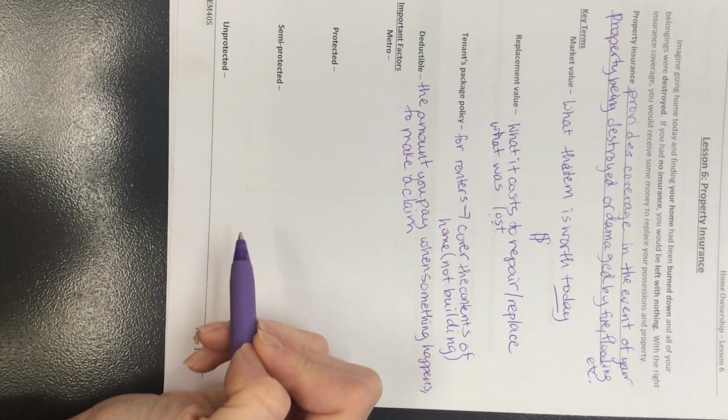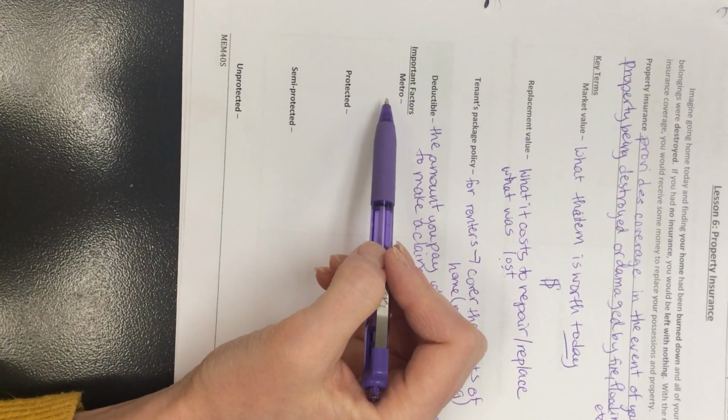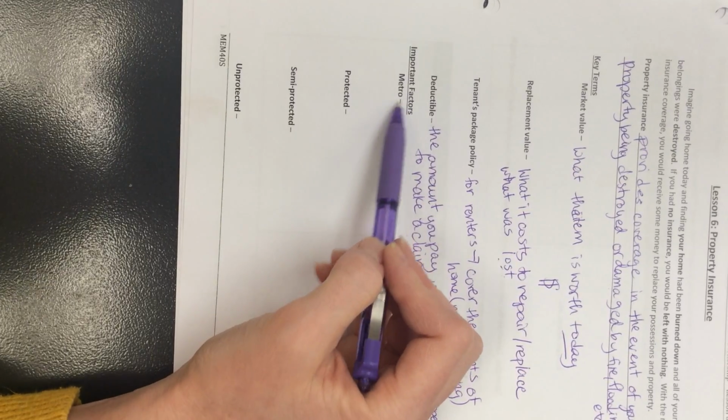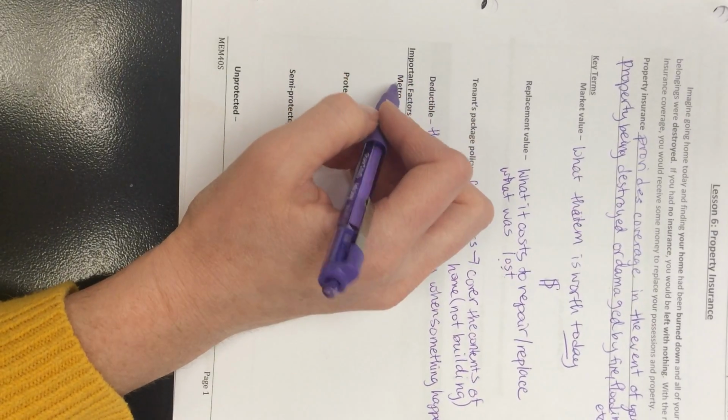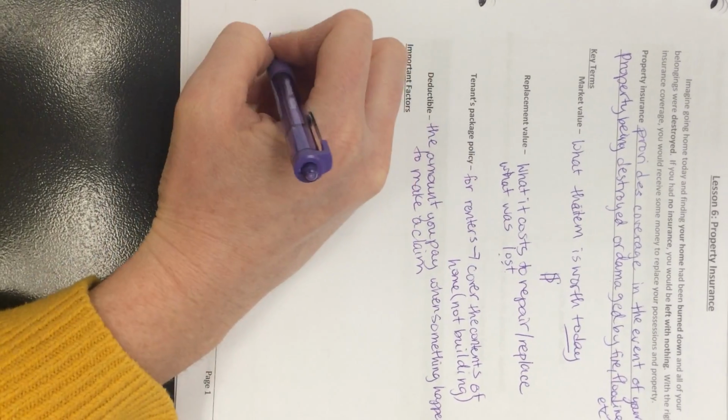Okay, so some important factors, and maybe I won't write everything down here. I'll write it down and I'll post it online, but I'll just talk about them just so we can keep this video a little bit shorter. Important factors really are related to fire, these four.